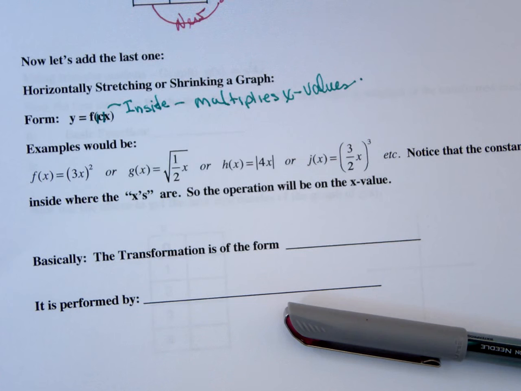So if I take the reciprocal of what this multiplier is, that number is not only what I'm going to multiply the x's by, but that number tells me whether or not it's a stretch or shrink, just like it told me whether it was a stretch or shrink here. And if 1 over the absolute value of c is greater than 1, it's a horizontal stretch; less than 1, it's a horizontal shrink.